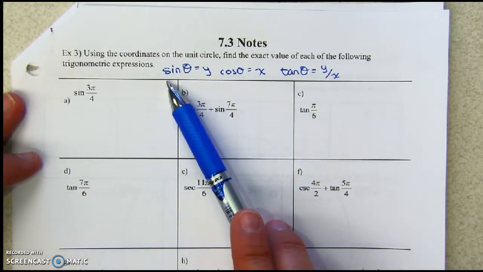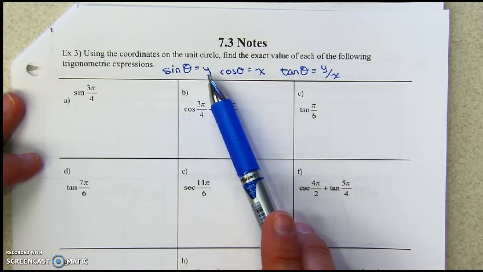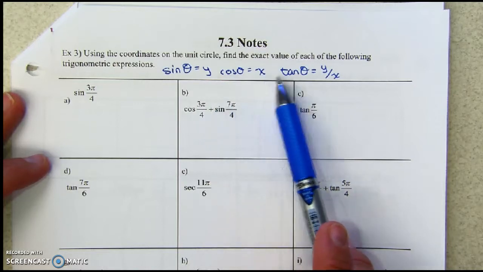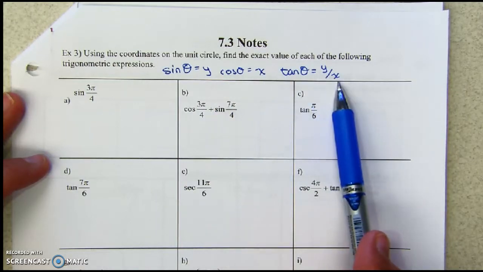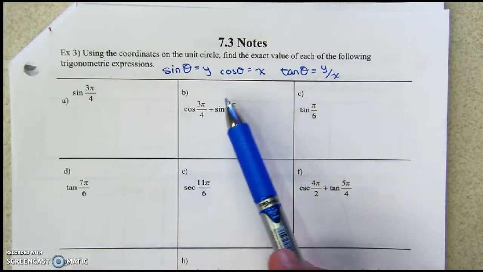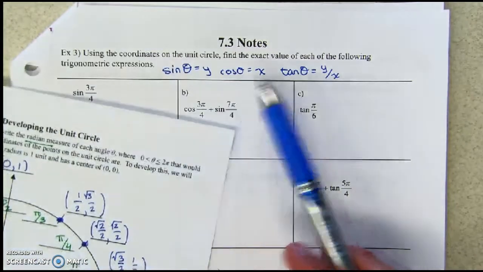But the sine of theta will always equal y on the unit circle only because it's actually y divided by 1. Cosine will equal x divided by 1, and tangent will be y over x. Are you guys ready to read it? So you need your unit circle. You might want to even tear off the page so that you have it handy.